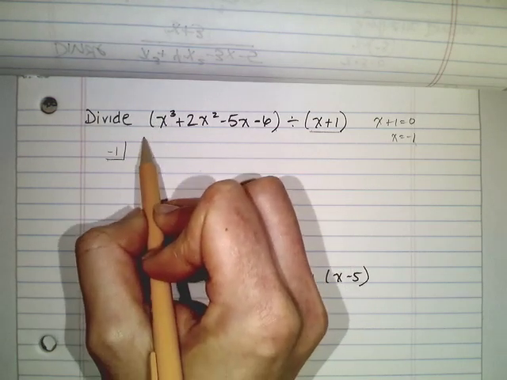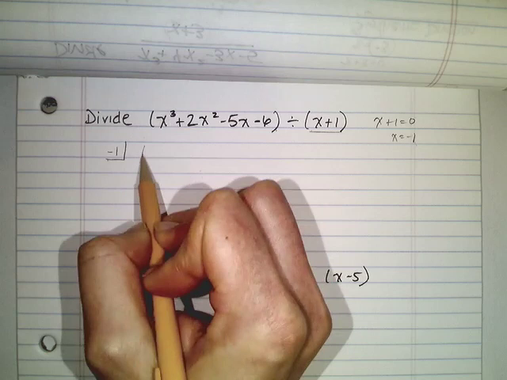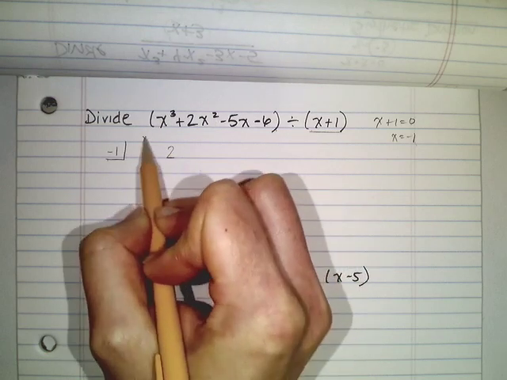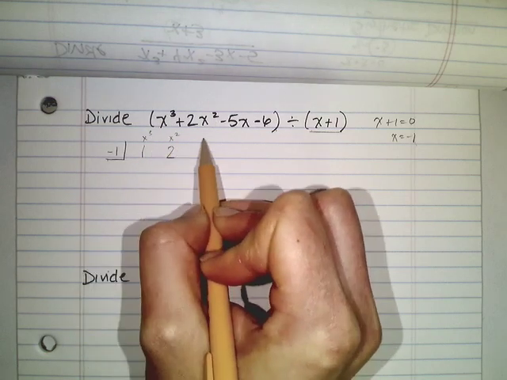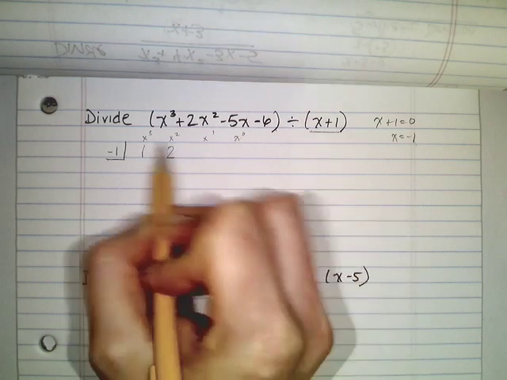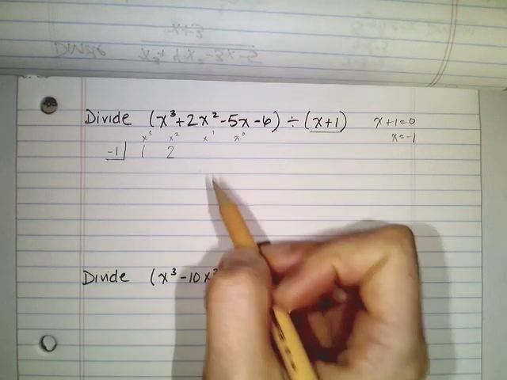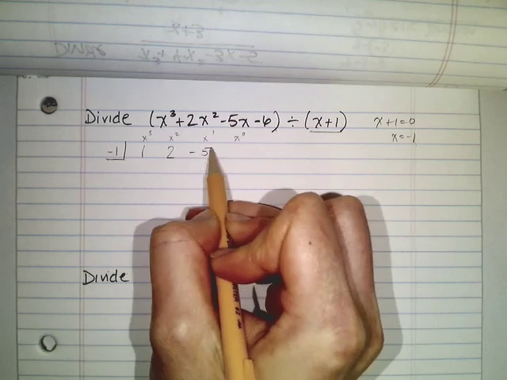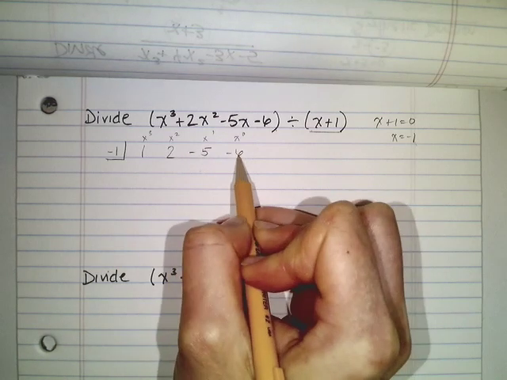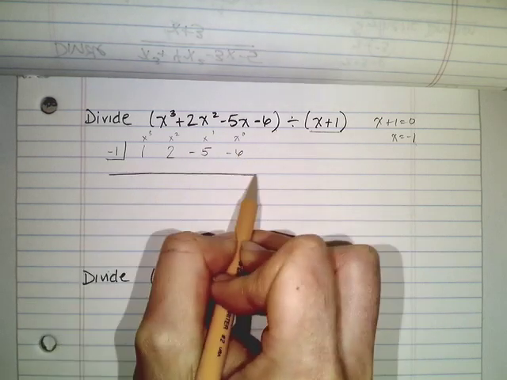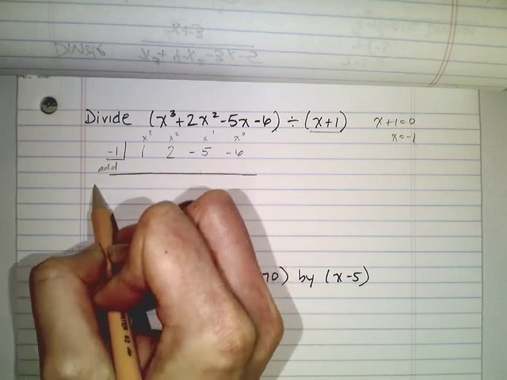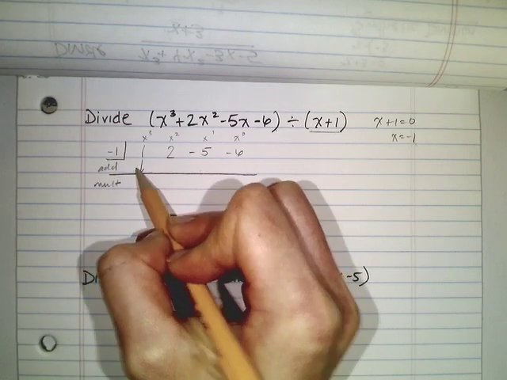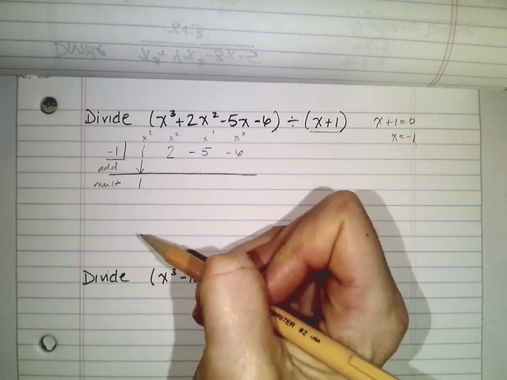So for the x to the third term, you're going to get 1. The x squared term, you're going to get 2. And we can write x to the third, x to the second, x to the first, and x to the 0 up top to make sure we're accounting for everything. Here we're going to get negative 5, and here negative 6. Now, I add above the line and multiply below. I have to start somewhere, so I bring down the 1.